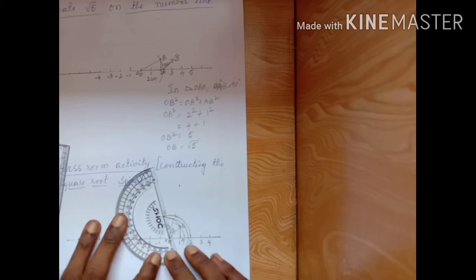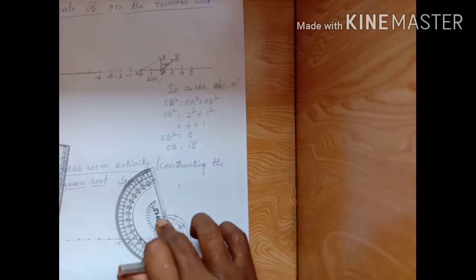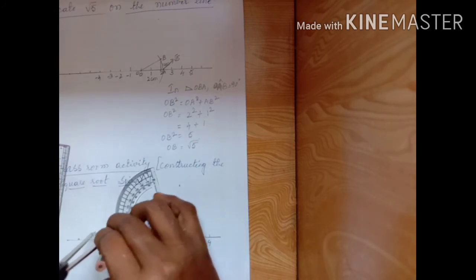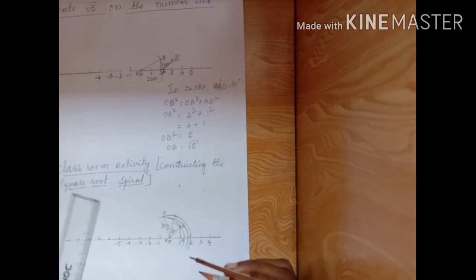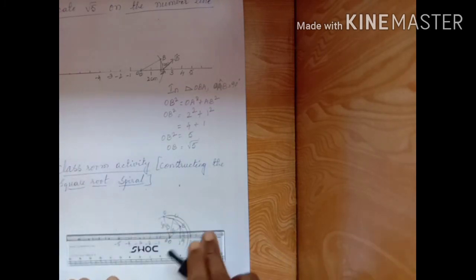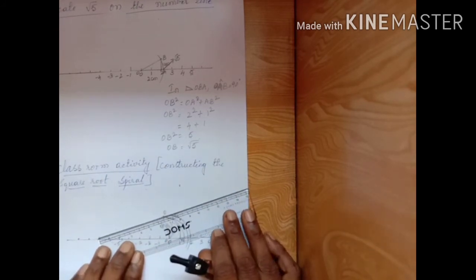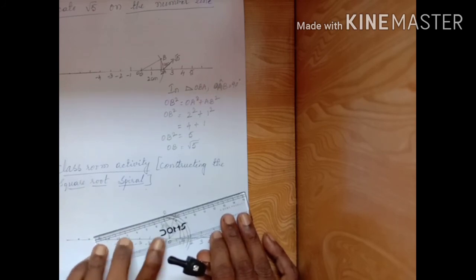Okay children, now OD as baseline and D as center, mark 90 degree. On this perpendicular line, draw 1 centimeter, children.